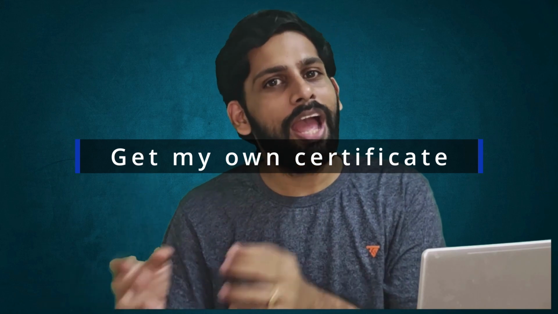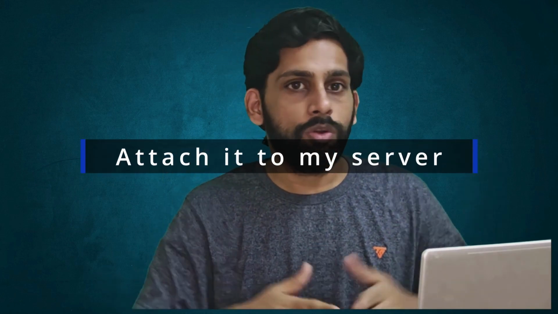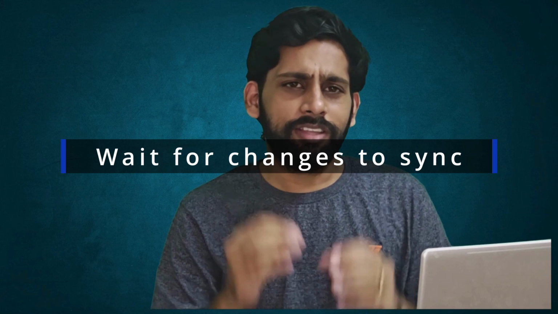Basically, there are 3 different steps I need to do. First, I need to talk to one of those certificate authorities and get my own certificate. Step number 2, I will need to attach it to my servers. It could be my CloudFront, it could be my AWS load balancer or anything of that sort. Once both of these are done, I just need to wait for a few minutes and that's all. Now my site will be available with HTTPS in a safe and secure manner. Let's see how we can go ahead and do that.